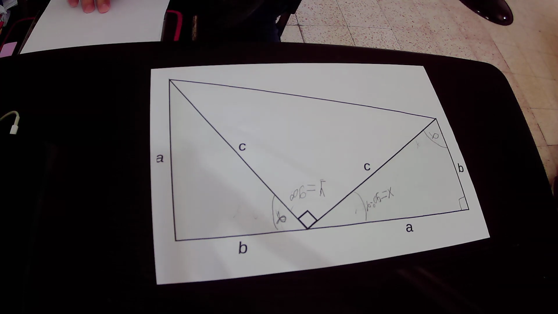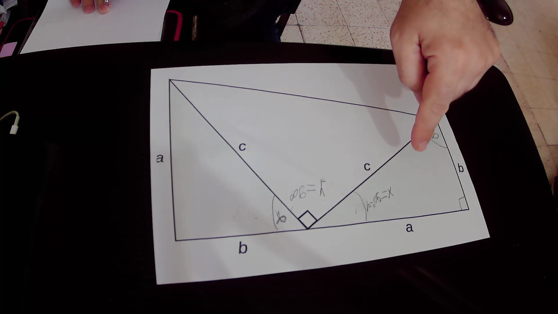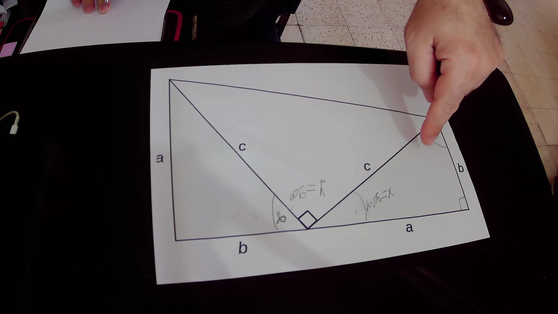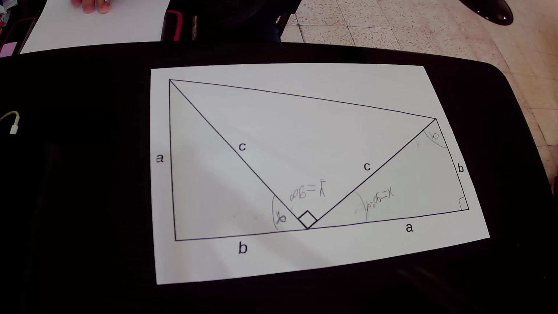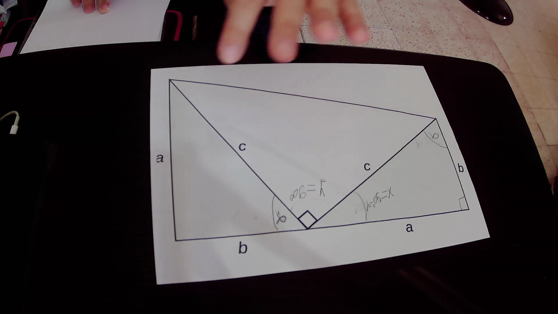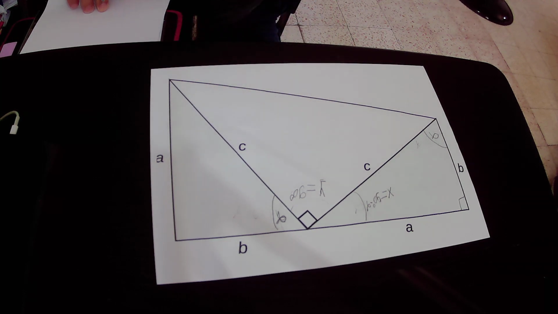So the total area of the trapeze is the area of the right triangle plus the area of the middle triangle plus the area of the left triangle.